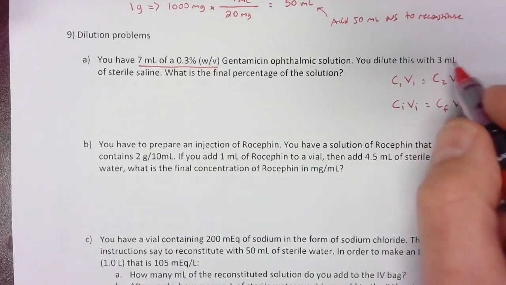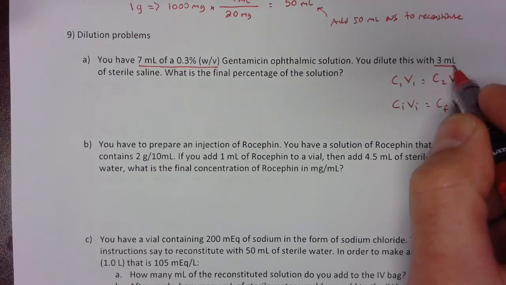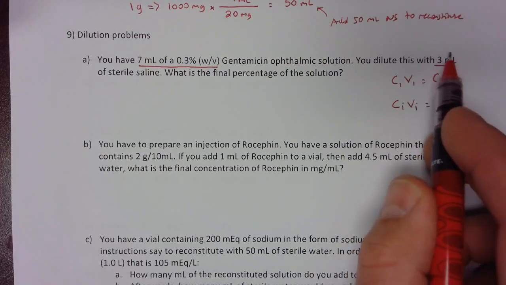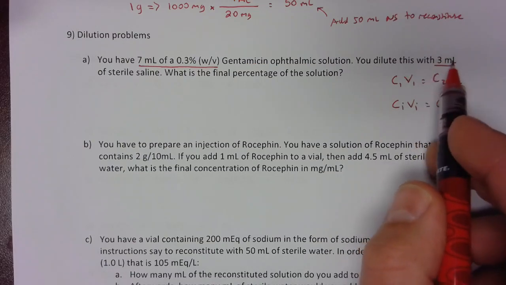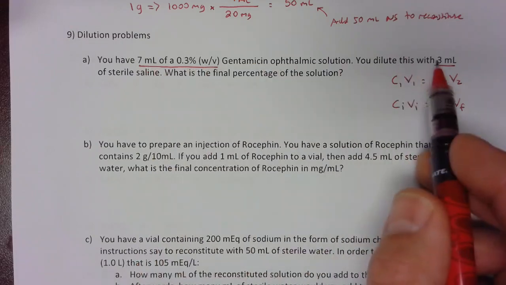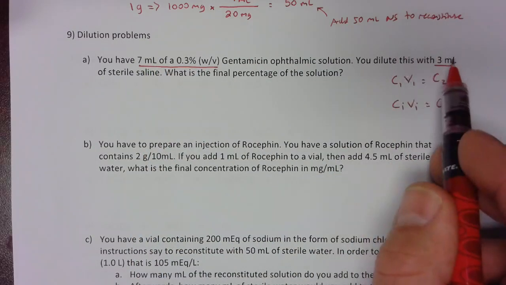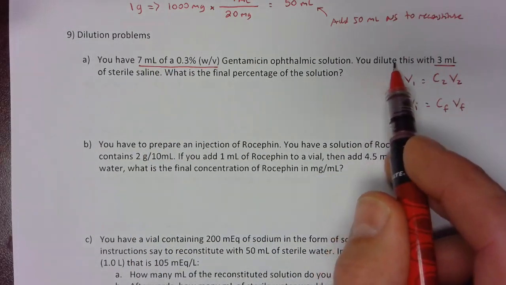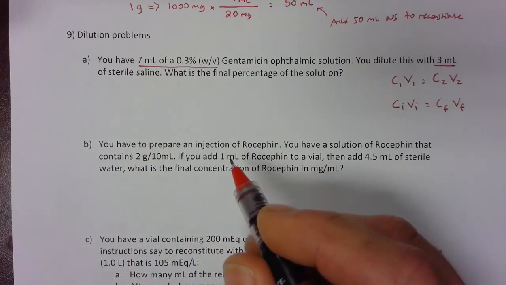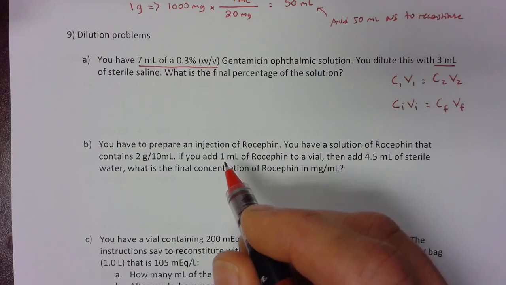Now, one of the pitfalls you may run into is having this be your final volume. But this, of course, can't be your final volume because your initial volume is 7. So your final volume is 7 plus 3 because it says you dilute this with 3 milliliters of sterile saline. So you're adding 3 milliliters of liquid to it, bringing the total volume to 10.